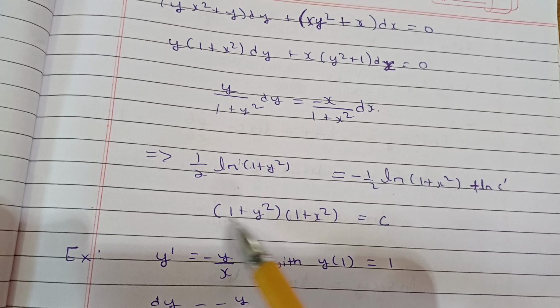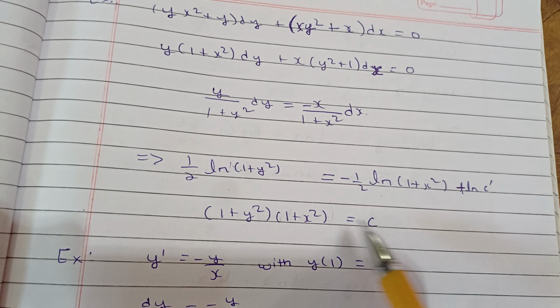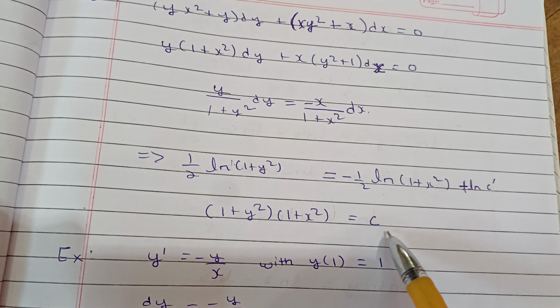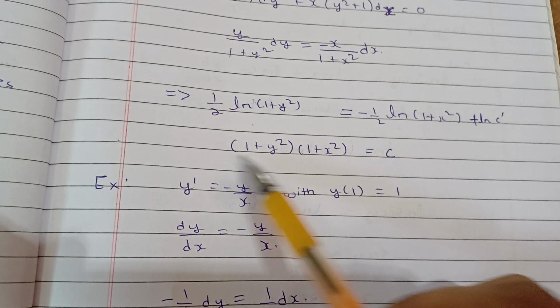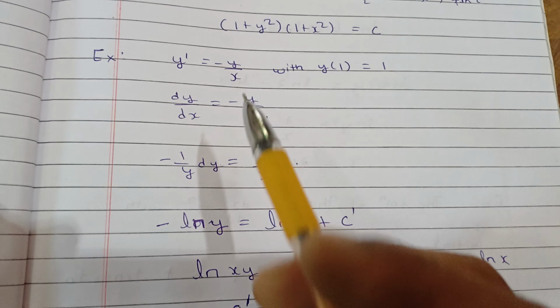So this will be like this, and power 1 by 2 equal to c dash, and then square of c dash equal to, we call it c. Okay, so this will be our solution for that differential equation. Now let's take one more example.